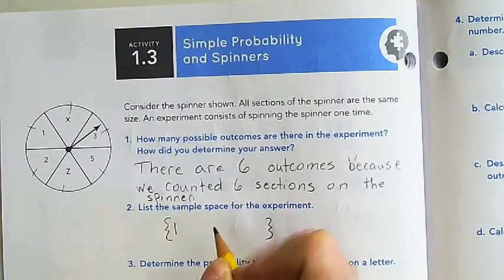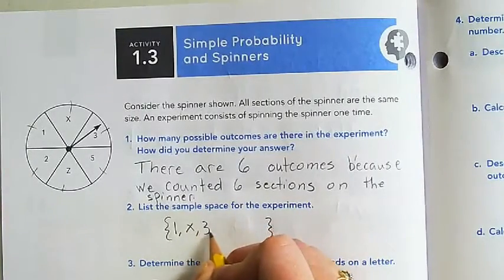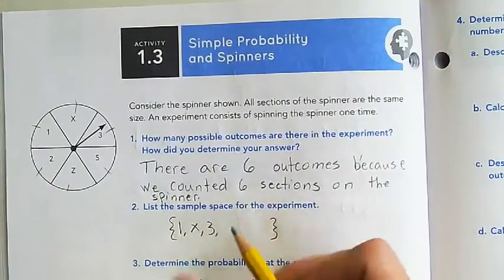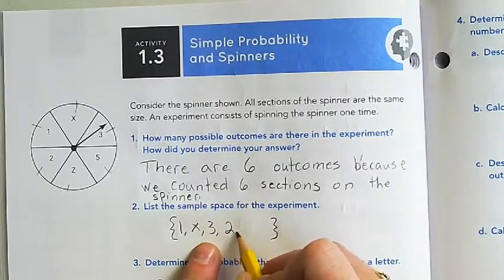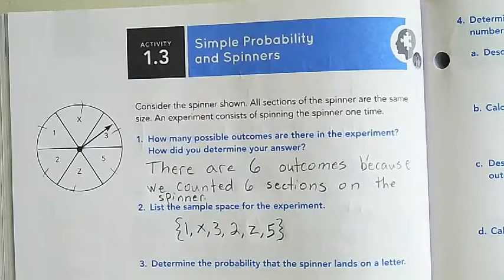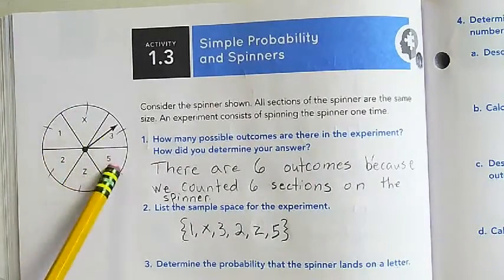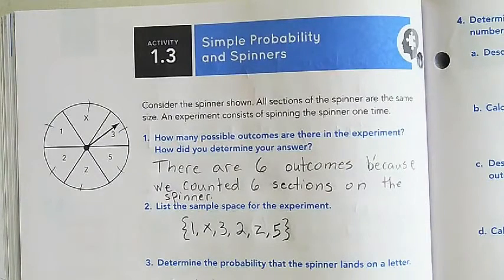So our spinner has 1, 3, 5, X, Z, and 2. That's going to be our sample space. The order that you write it in the brackets does not matter, as long as you have everything listed.